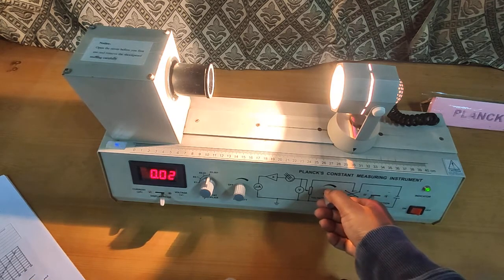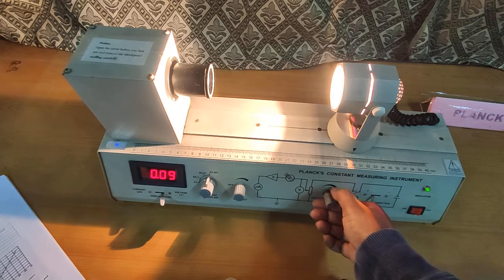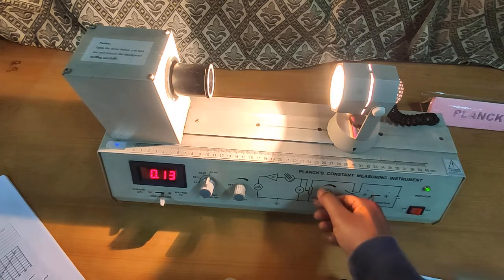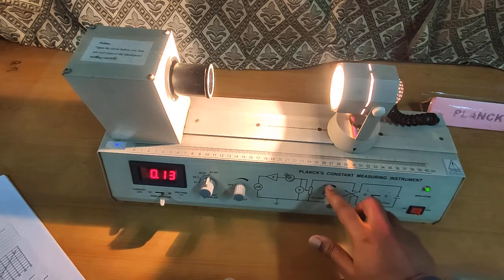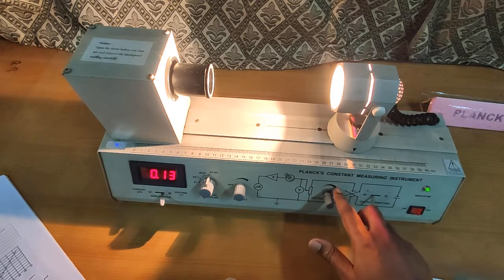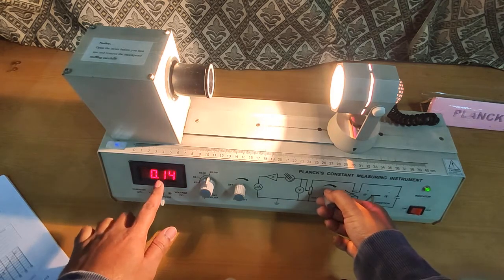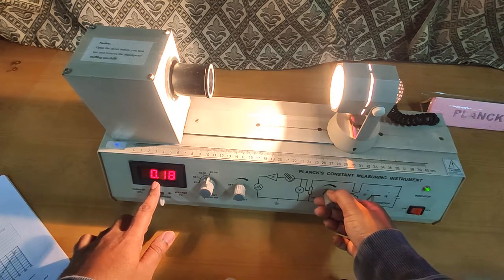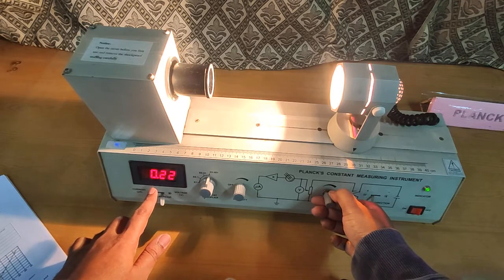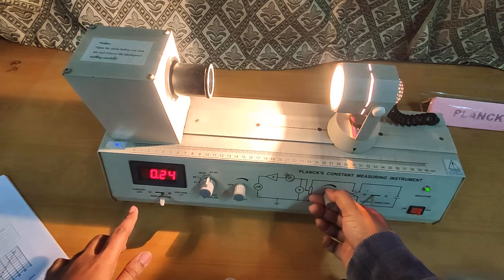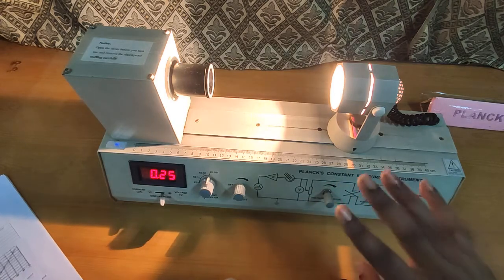For increasing it is clockwise. Okay. And the symbol is also given here. This shows that this side it is increasing, this side it is decreasing. So I'll be making this one 0.25, right? Okay, 0.25. That is done.